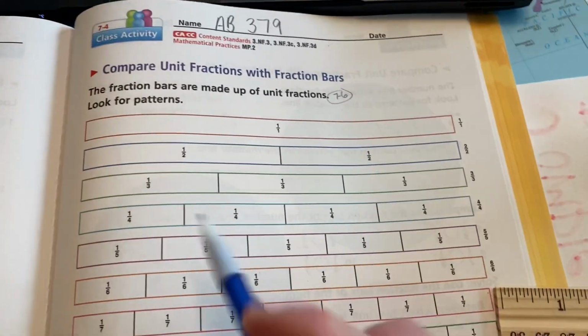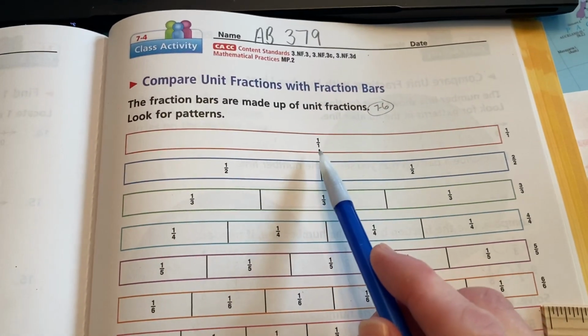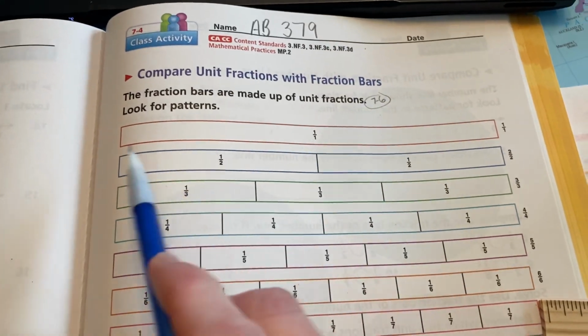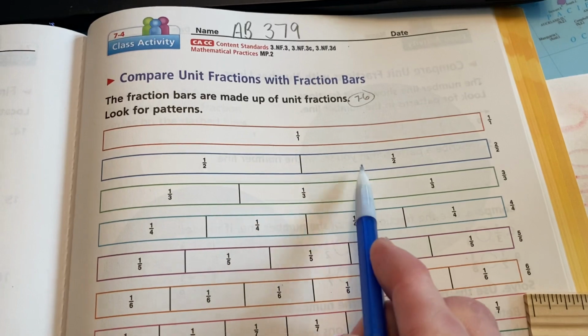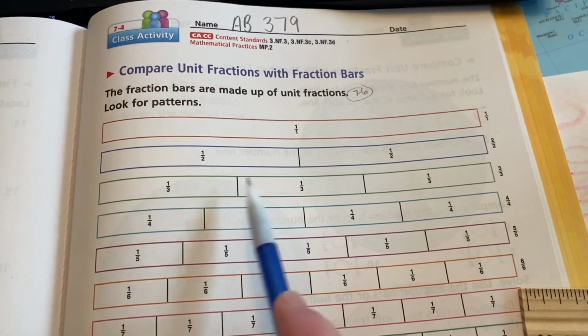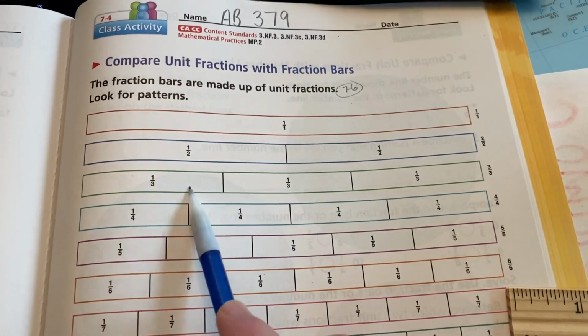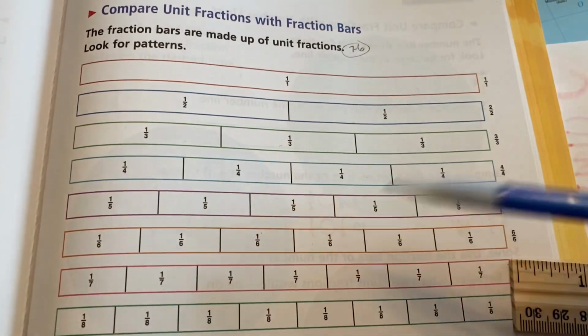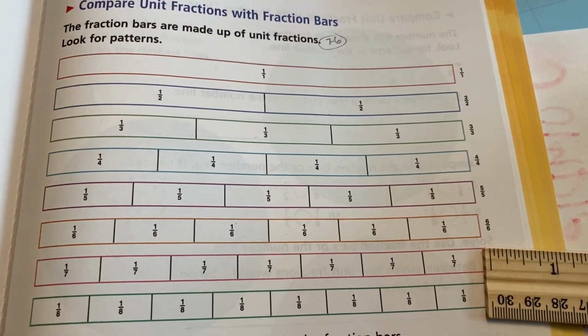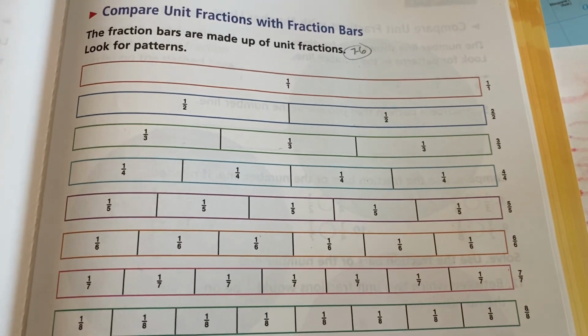So in other words, the 1/1 fraction bar is the same size as the fraction bar that's broken into two different halves, which is the same as the entire fraction bar that's broken into 1/3. So when you look at these, what do you notice?